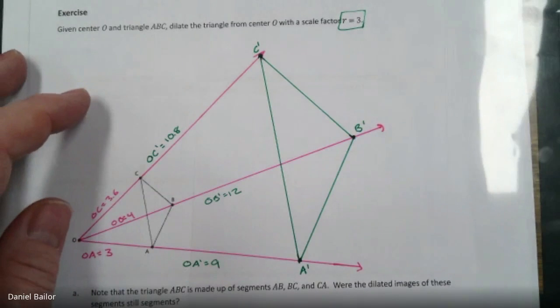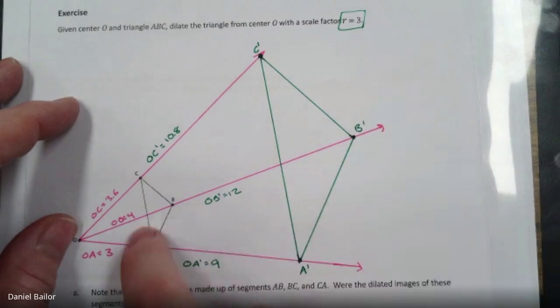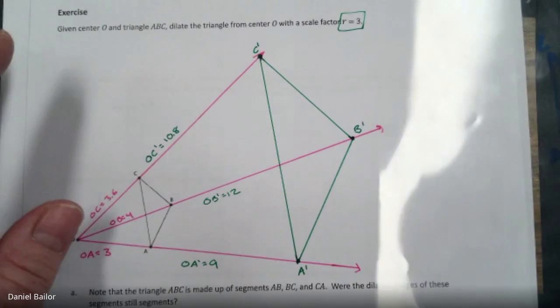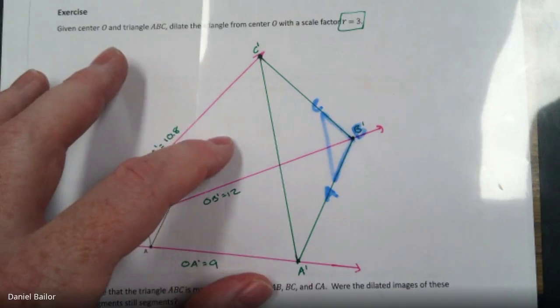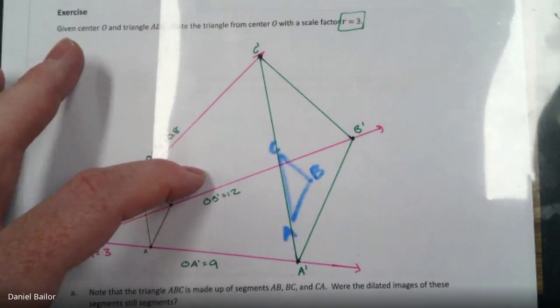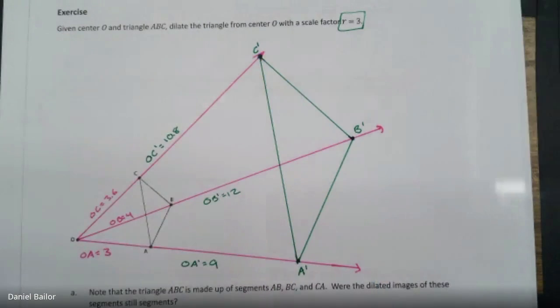Now, obviously, the sides did change. But also, obviously, you can see that the angles do not change. So that's the other property we're talking about today.